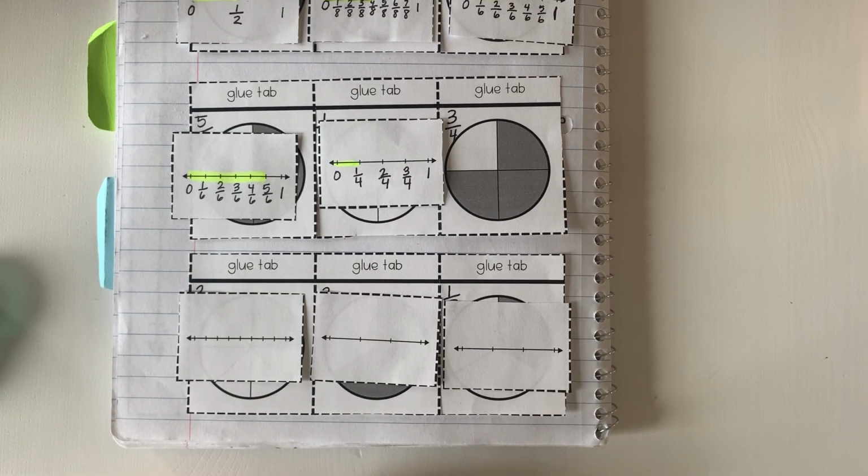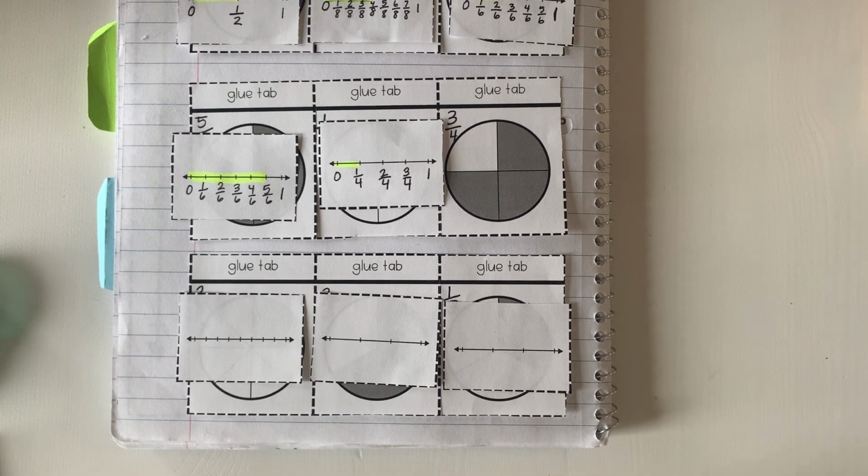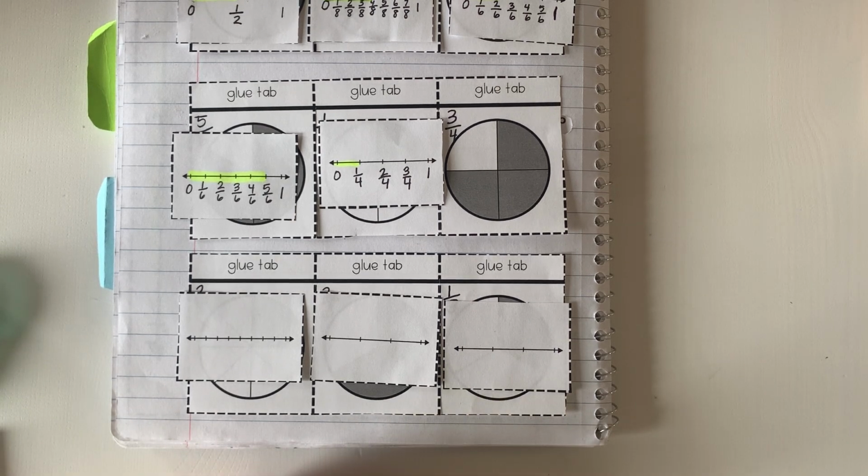Then here is another fourth one. So I'm going to fill out the numbers, the different parts of the fraction. And then this one is 3/4. So I'm going to start at the 0 and highlight till I get to 3/4.